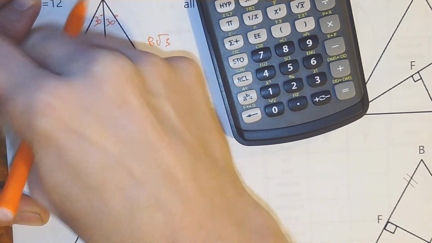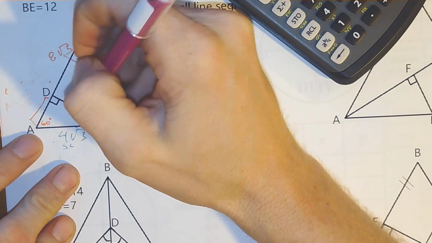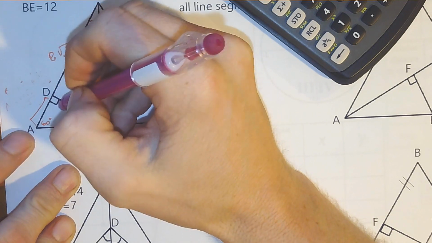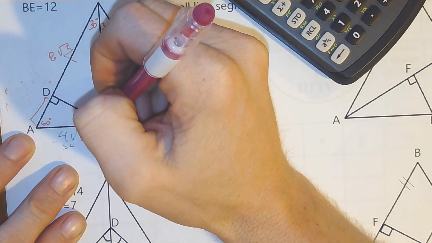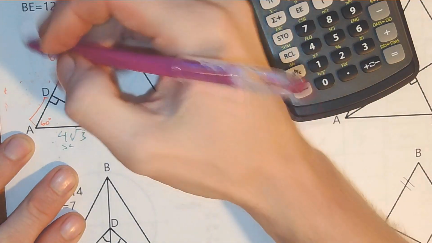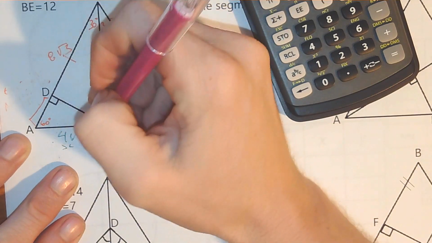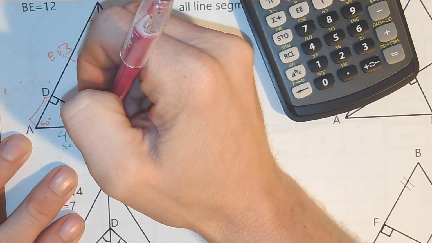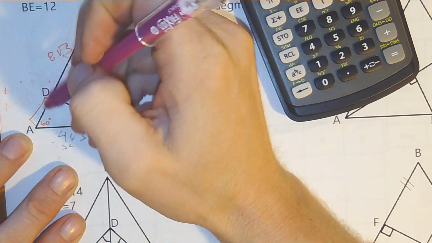Let me try doing this length here. This is the hypotenuse. Oh, that's a hypotenuse. That's why it doesn't make sense. All right, so that's the hypotenuse of this triangle. Okay, so we'll do this one.